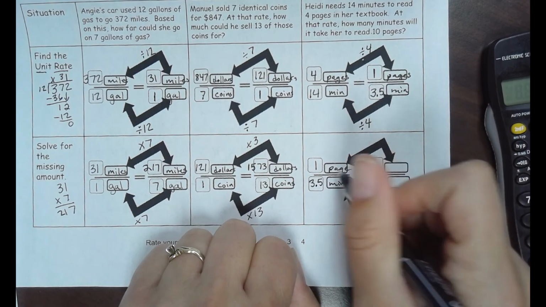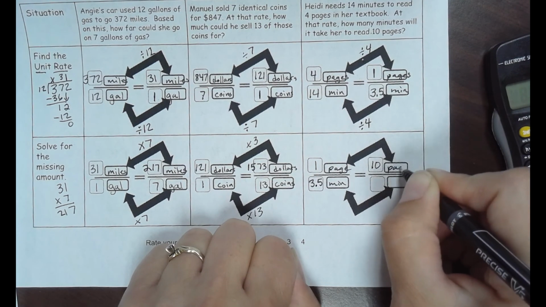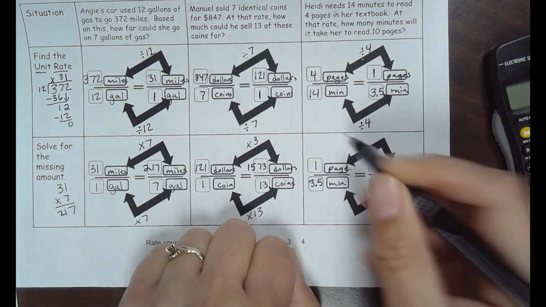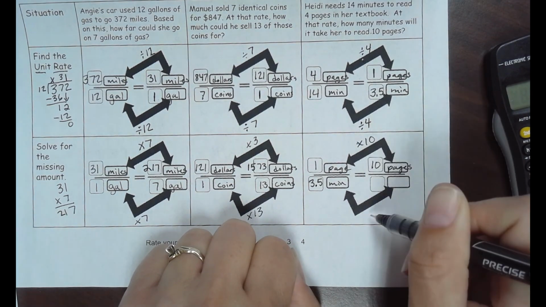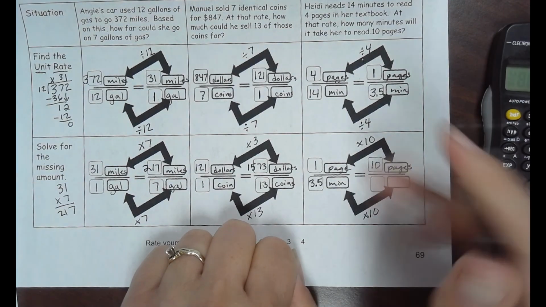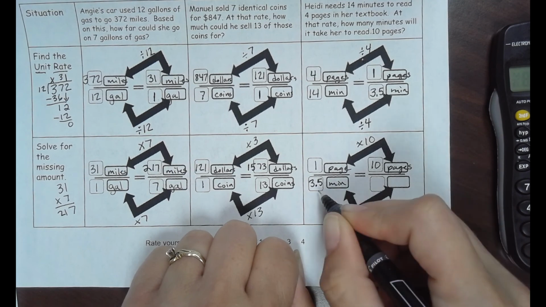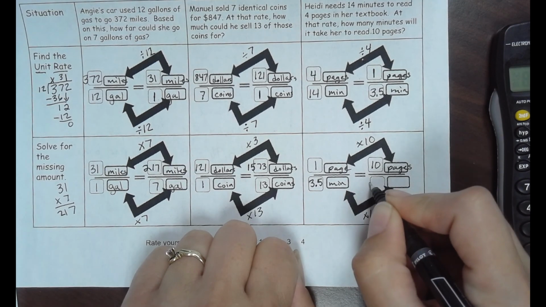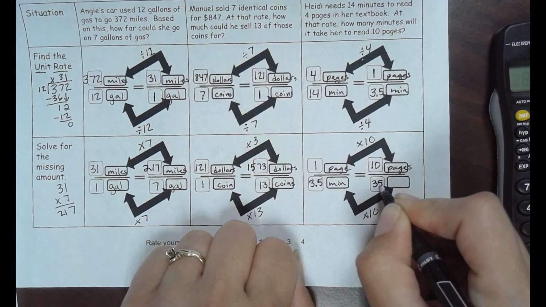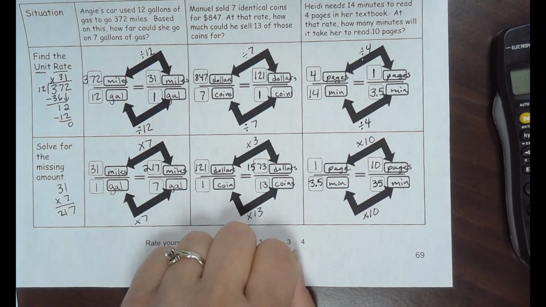So, to go from 1 page to 10 pages now, I'm going to be multiplying by 10. So let's multiply this by 10. 3.5 times 10, that one should be an in your head kind of problem. Anytime you times by 10, it moves a decimal over once. So that means 35 minutes is needed to read 10 pages.